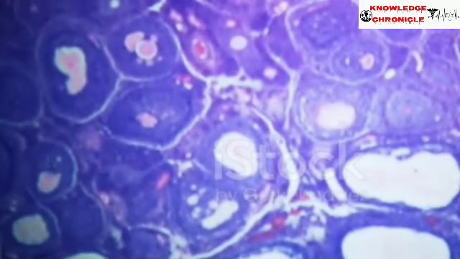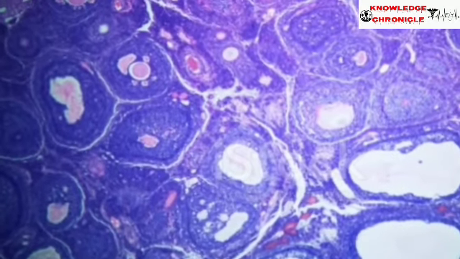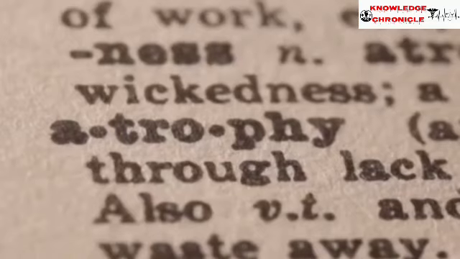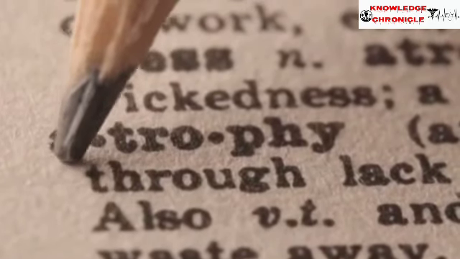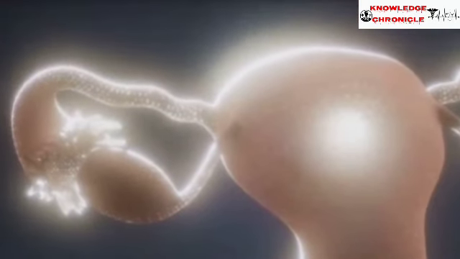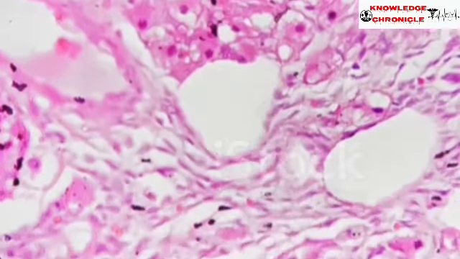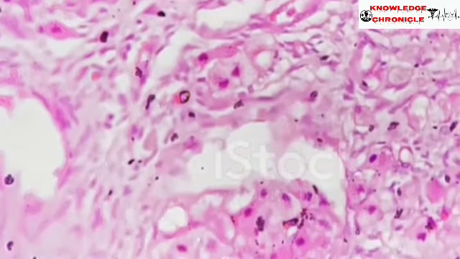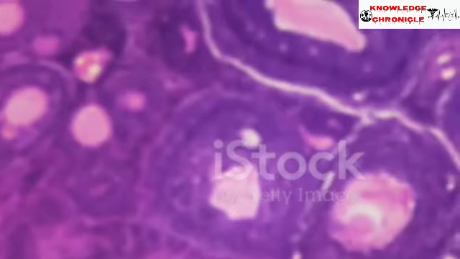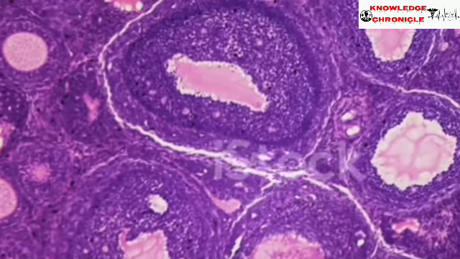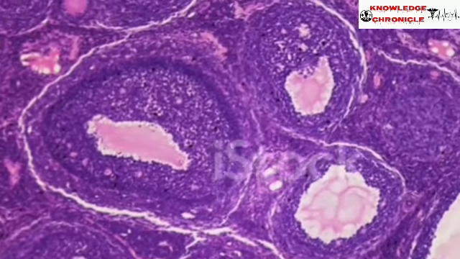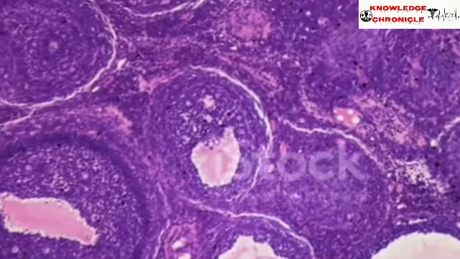Each primary oocyte gets surrounded by granulosa cells to form a primary follicle. From birth to puberty, many of these follicles degenerate. By puberty, only 60 to 80,000 remain. Some primary follicles develop further into secondary follicles and then into tertiary follicles. The tertiary follicle has a fluid-filled cavity called the antrum and 2 protective layers, theca interna and theca externa.